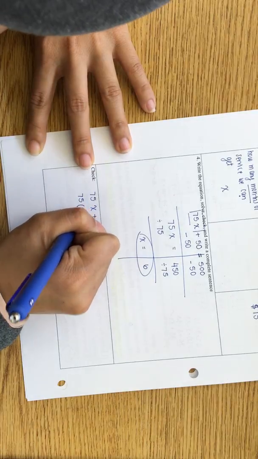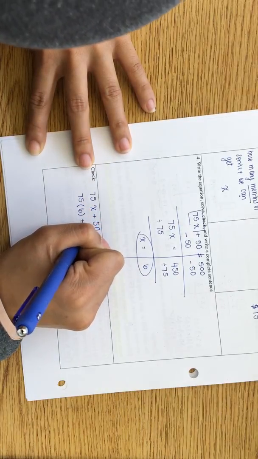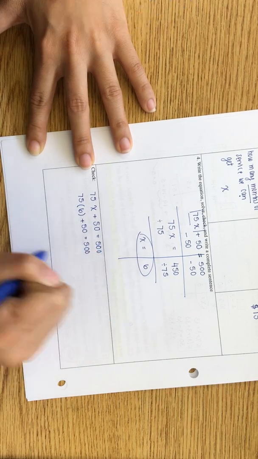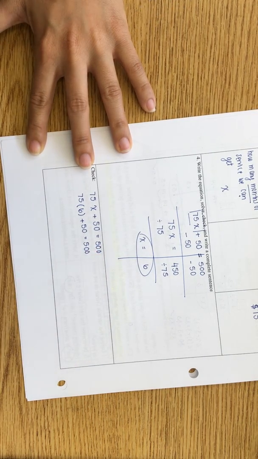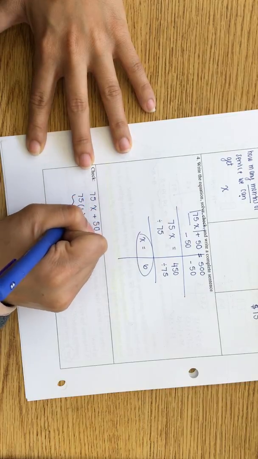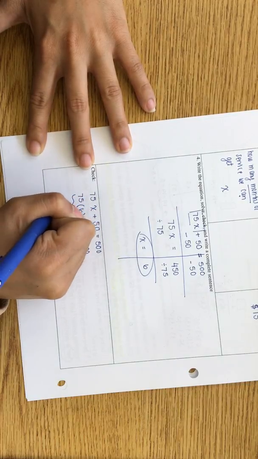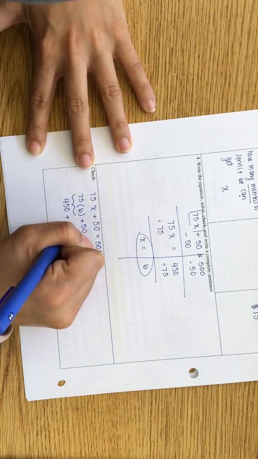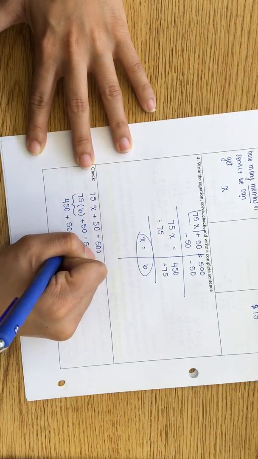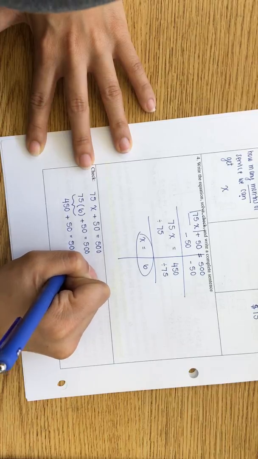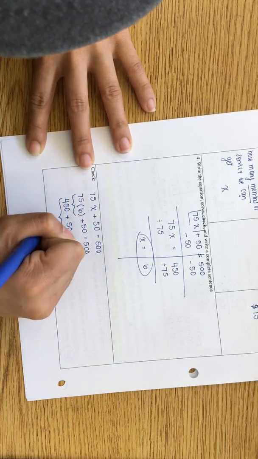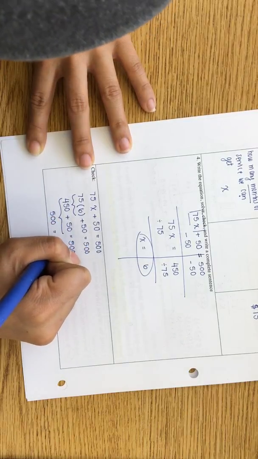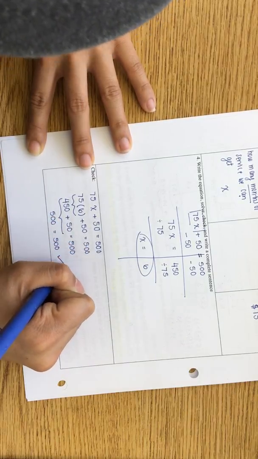Instead of x, write 6, plus 50 here, equals 500. Now you simplify it down. 75 times 6 is going to equal 450, plus 50, equals 500. 450 plus 50 is equal to 500, which equals 500 there.